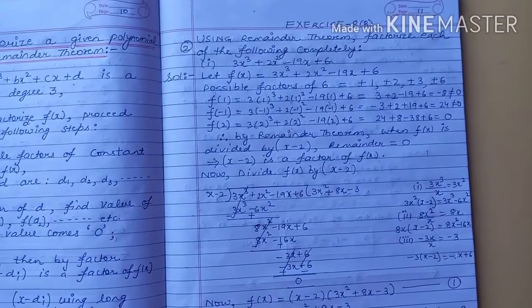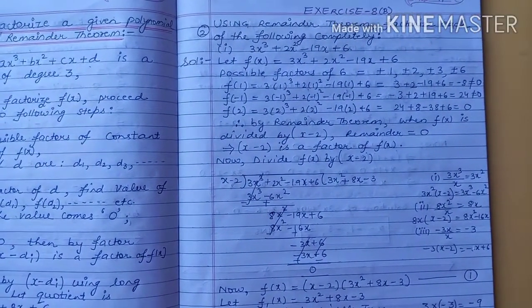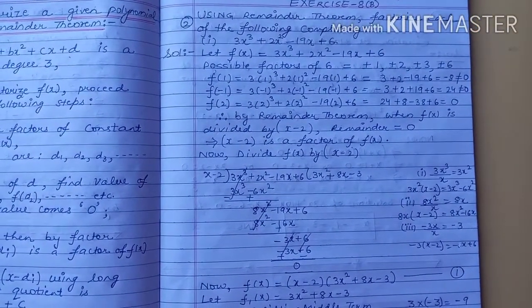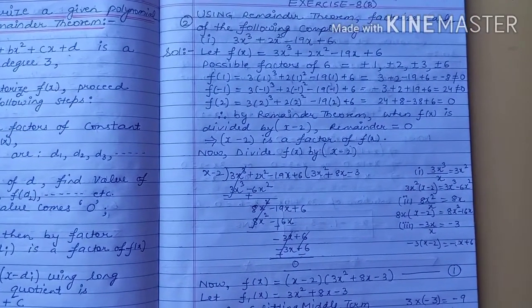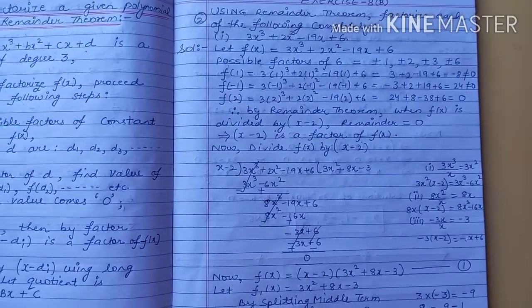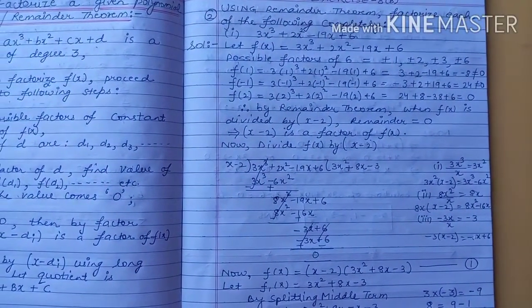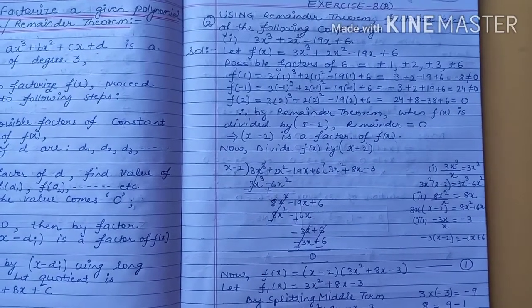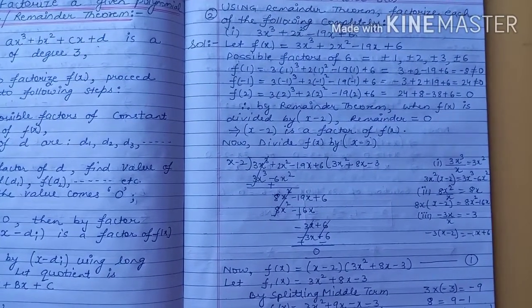Remember one thing, that number 1, with both positive and negative sign, is always a factor. So we will check the value of the polynomial at 1, it is minus 8, not equal to 0. At minus 1, it is 24, again not equal to 0. At 2, it becomes 0. So we will stop here. Therefore, when f(x) is divided by x minus 2, the remainder is 0. It is by using the remainder theorem. And we know that if the remainder is 0, then x minus 2 is a factor of f(x).